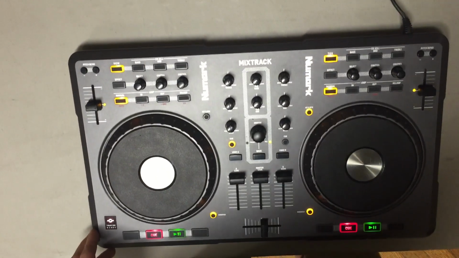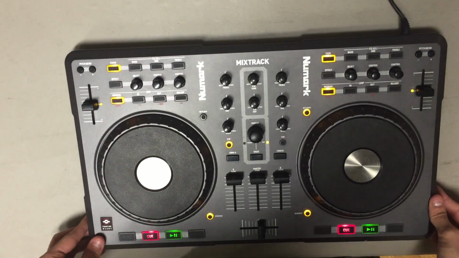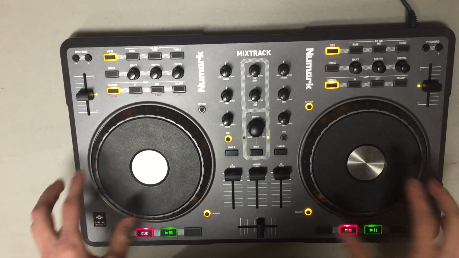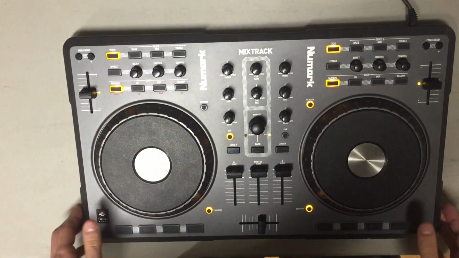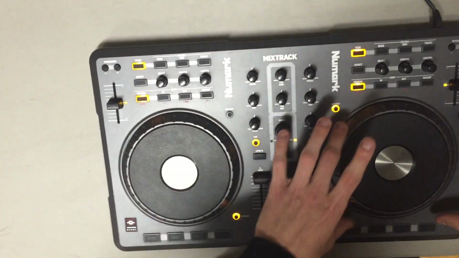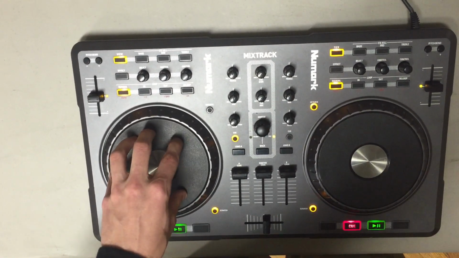This is my tutorial on how to DJ. Alright, so this is a Numark Mixtrack. It's a mixer. Basically what it does is allow you to combine two different songs on one deck. So this is slot A, this is slot B. Both discs control both songs evenly.